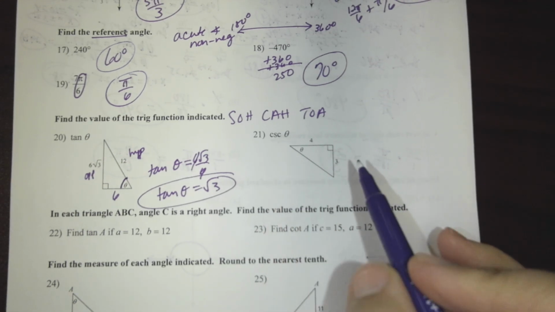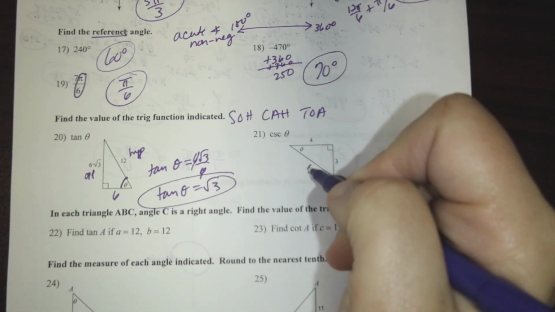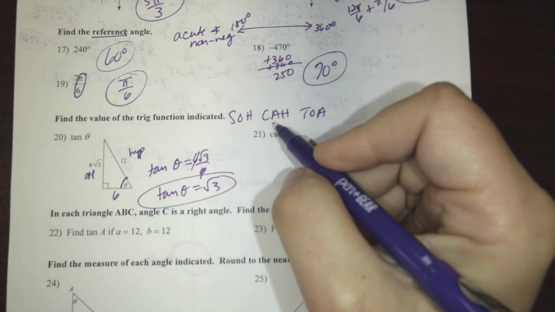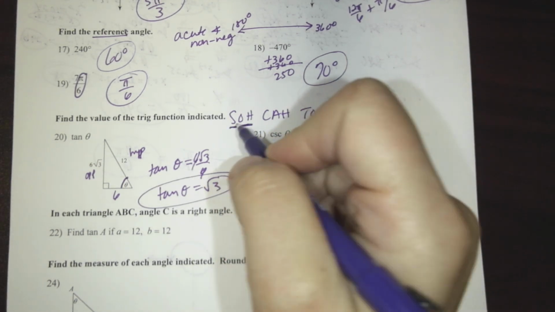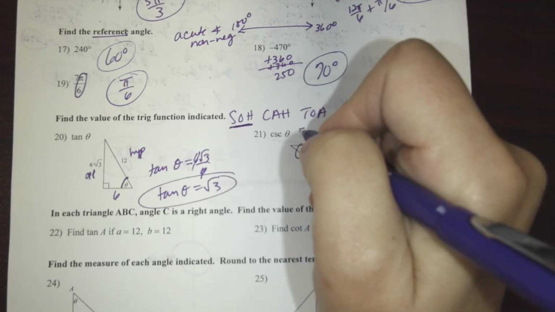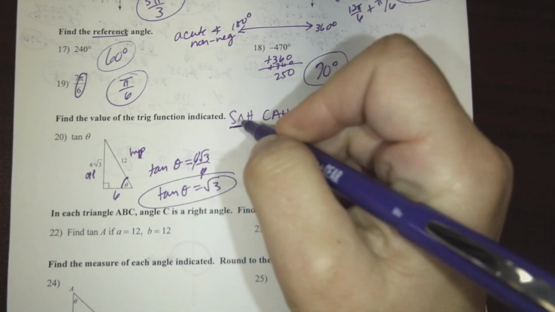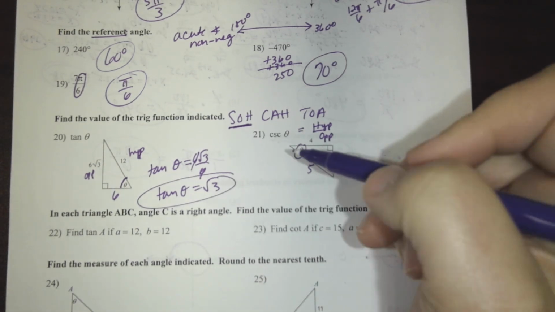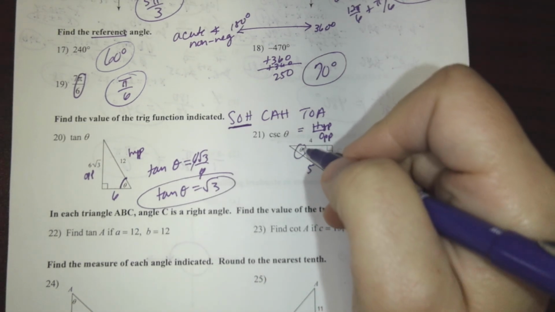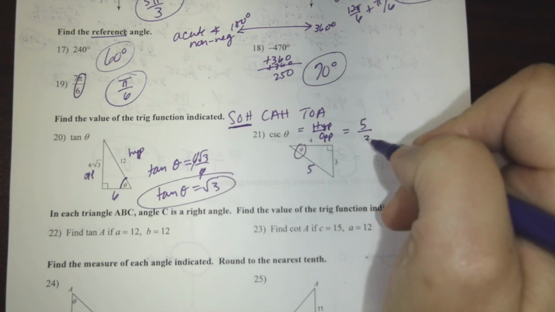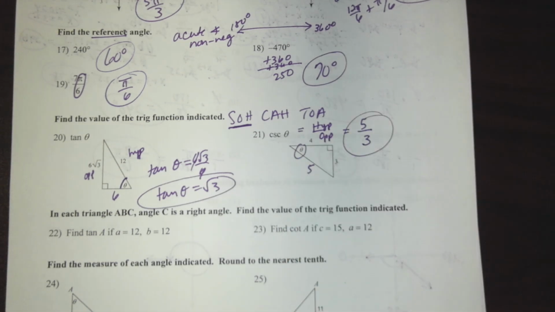This one, again, is a right triangle. This is 3, 4, 5. If I want the cosecant, cosecant's reciprocal is sine. So cosecant is just hypotenuse over opposite, the reciprocal of sine. If I'm standing here, the hypotenuse would be 5, opposite would be 3. That's the cosecant of theta.